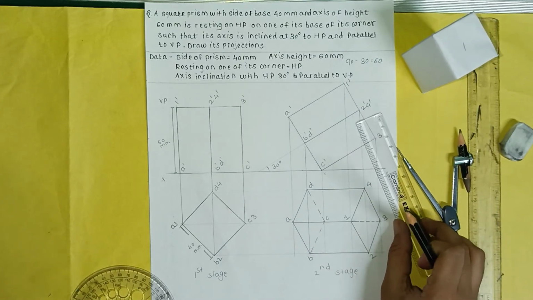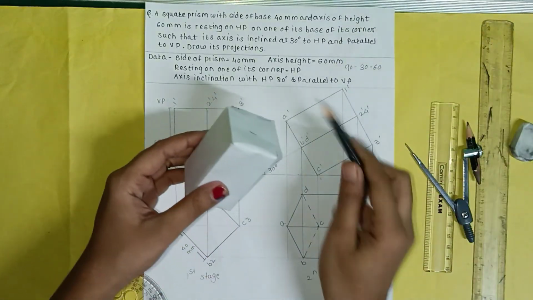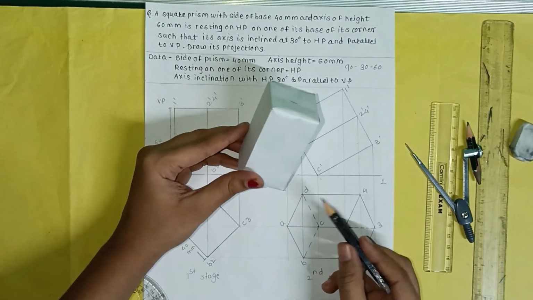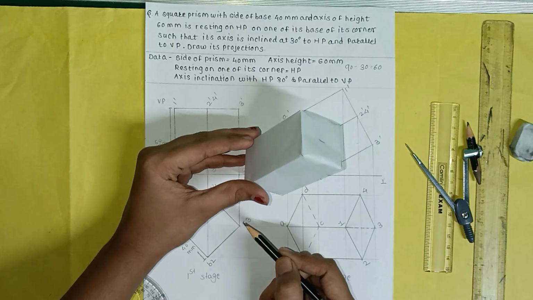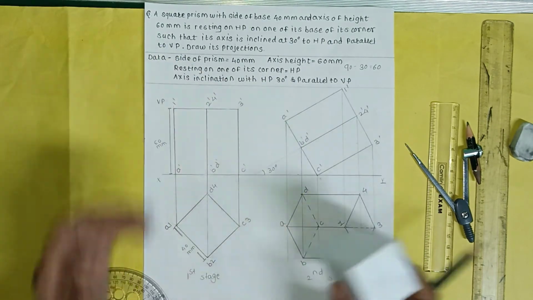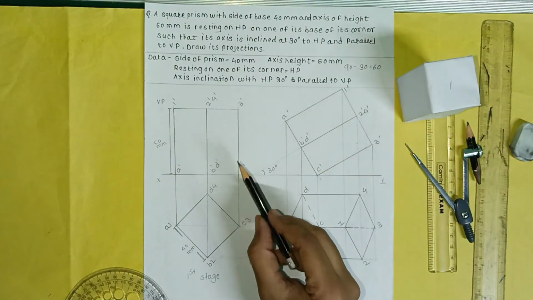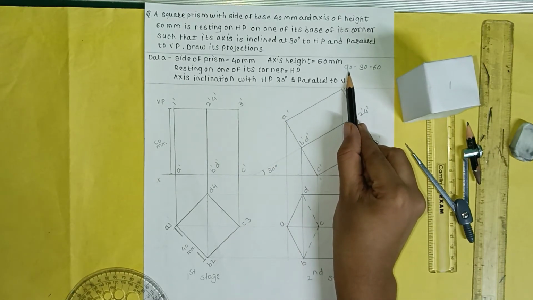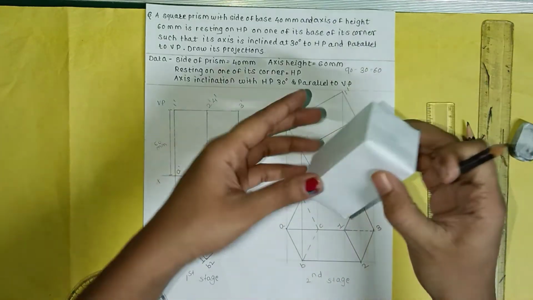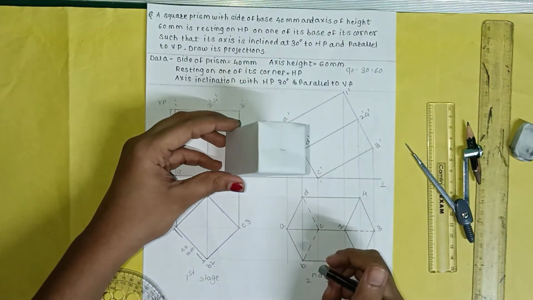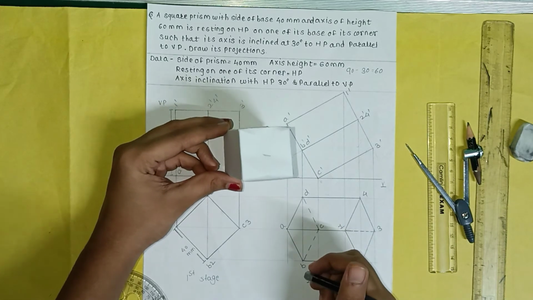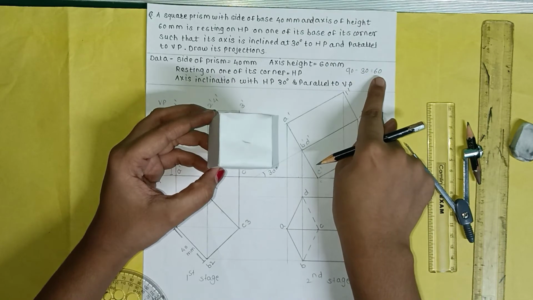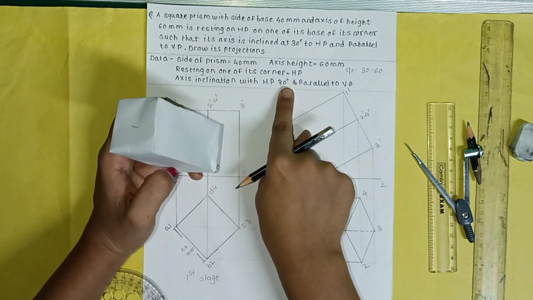Then for the second stage, we have to remember the given condition: the axis inclination with HP is 30 degrees. We have to get the edge inclination, so I have taken 90 minus 30. By using this model, we can easily understand the axis inclination and the edge inclination. So the edge inclination is 60 degrees and the axis inclination is 30 degrees.